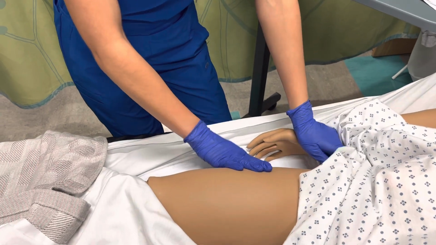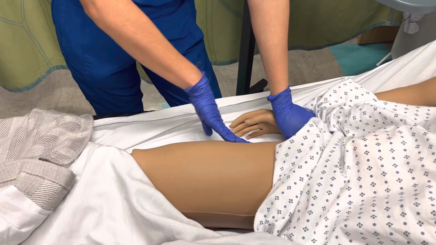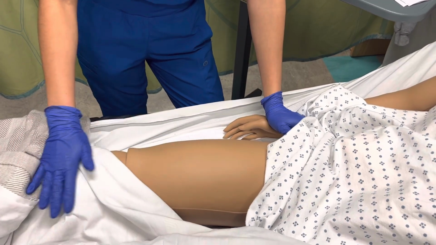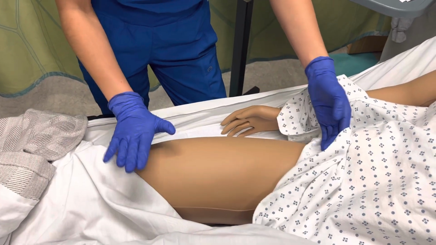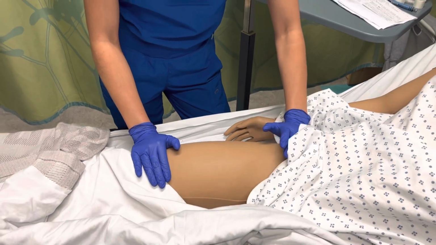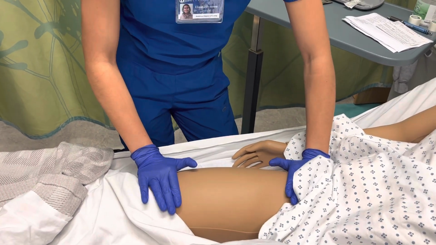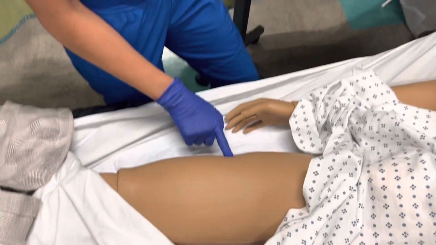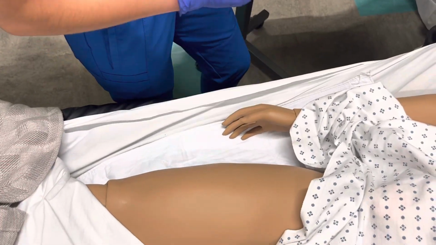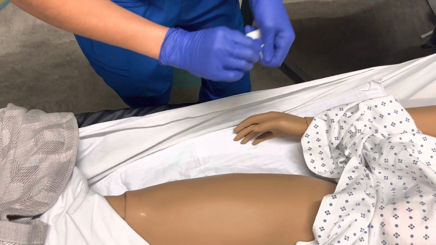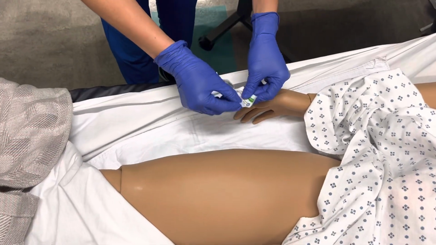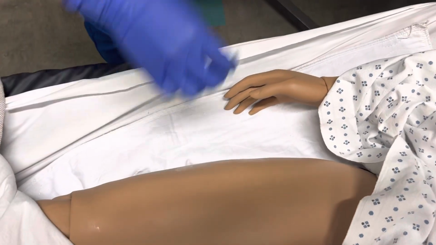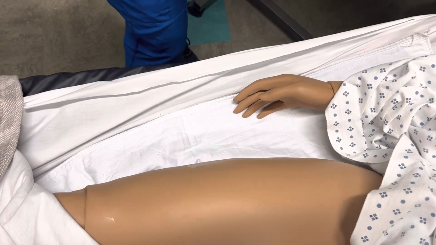The site that I will be using for my IM injection would be here at the leg. I'm going to put my hand above the knee here and find the head of my femur again. I will go to the center of the center right there. So I'm going to clean my spot right there, and let that dry completely.